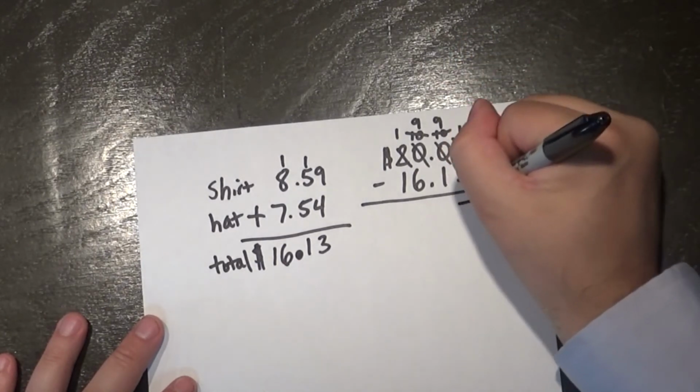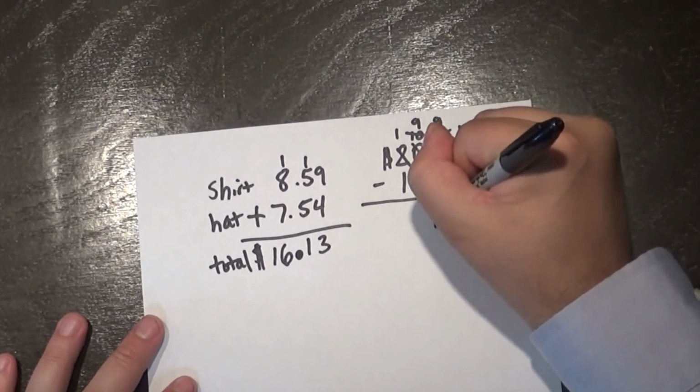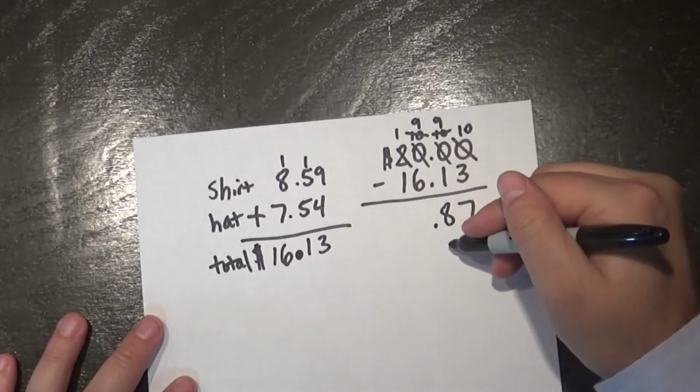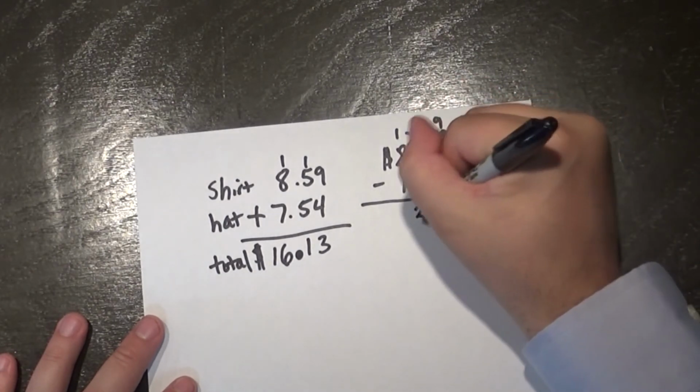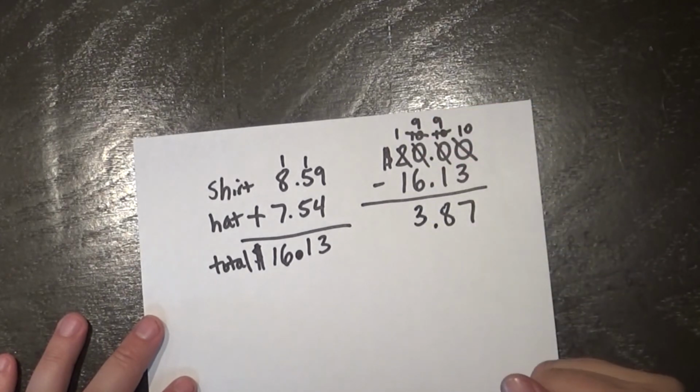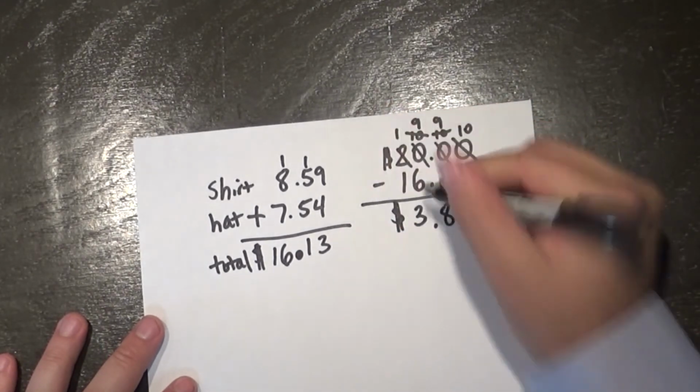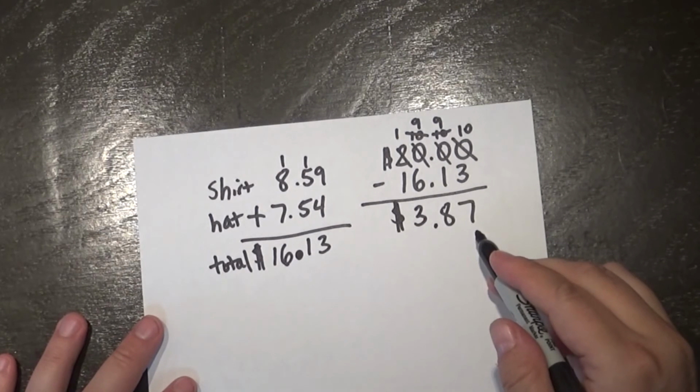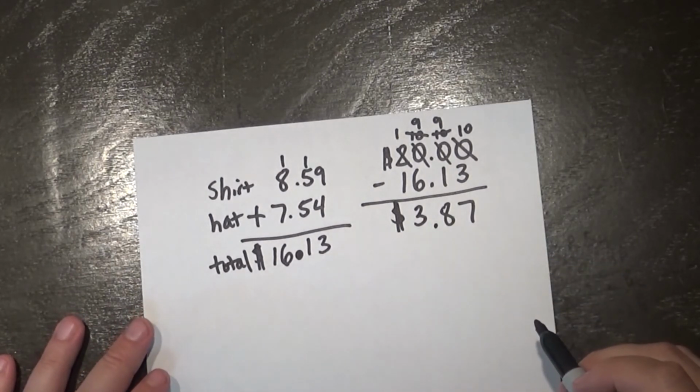So 10 minus 3 is 7, 9 minus 1 is 8. Drop my decimal point down like a bowling ball through the floor. 9 minus 6 is 3, and 1 minus 1 is 0. So my total here is $3.87. That's how much change I'm expected to get back. So there you have it, number 3.